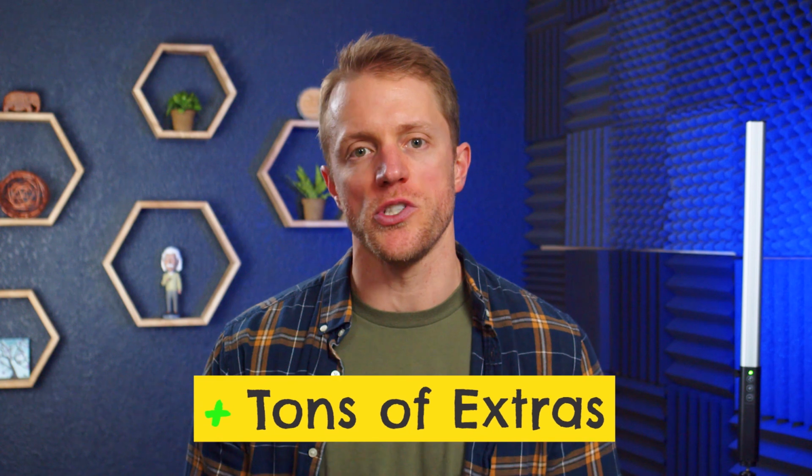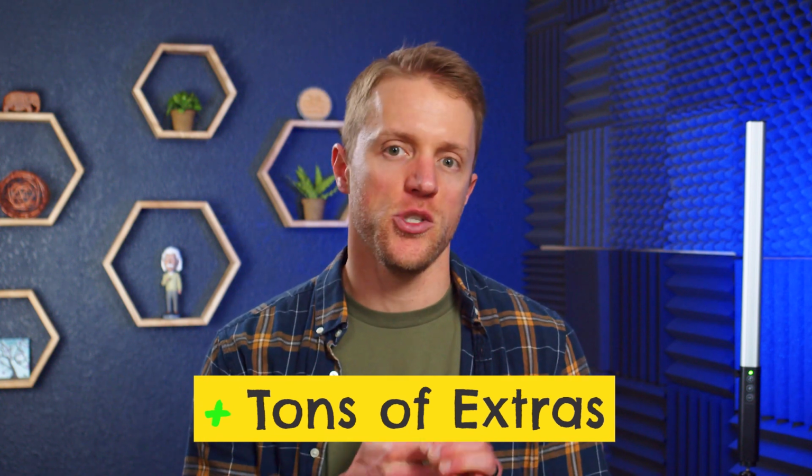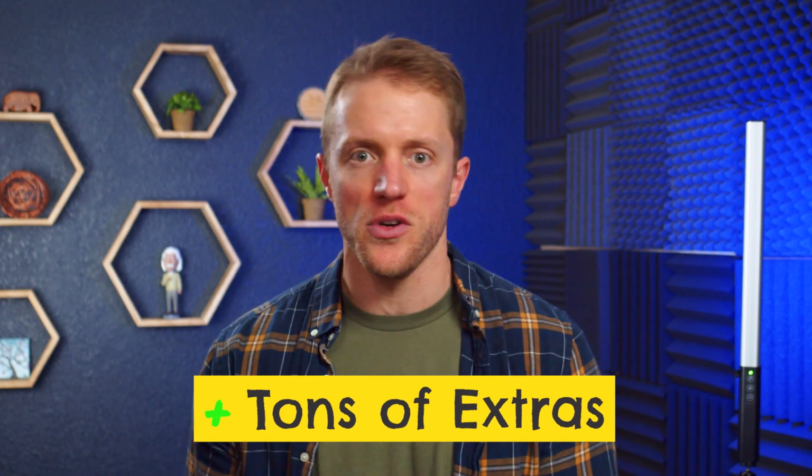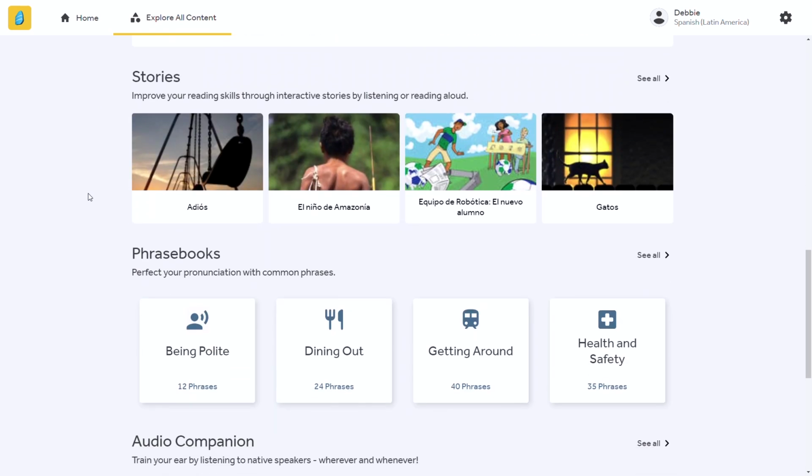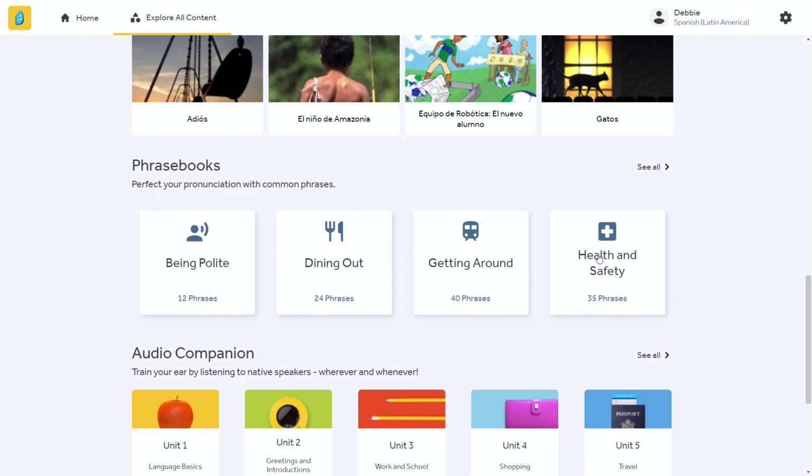And my final pro for Rosetta Stone is all of the cool extra resources that they provide. Rocket has a decent suite of its own extras with language survival kits, forums, and leaderboards, but Rosetta Stone offers way more supplemental tools. There's phrase books, short on-demand video lessons, stories, audio companion lessons, and even some live lessons. They just have an incredibly comprehensive bundle of tools to use outside of the main lessons. So if you're very serious about learning and want to do some extra credit outside of your daily lessons, Rosetta Stone is likely going to give you more opportunity than Rocket.